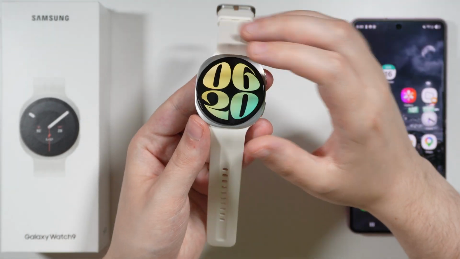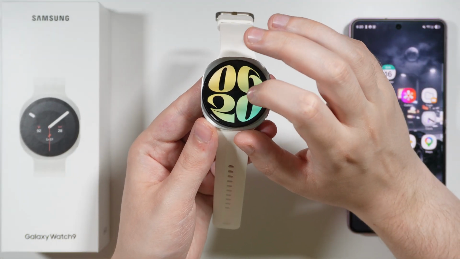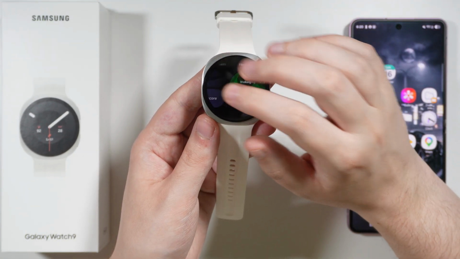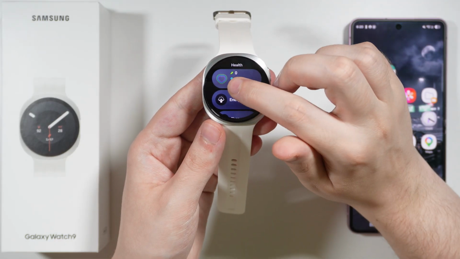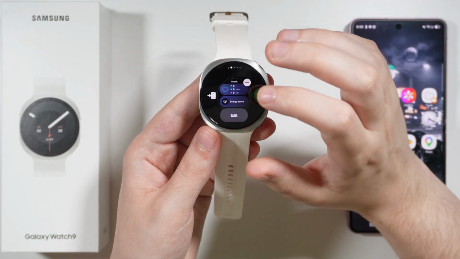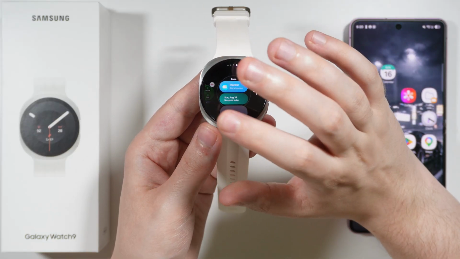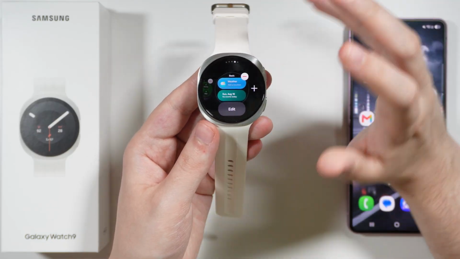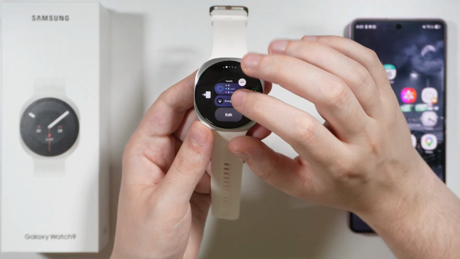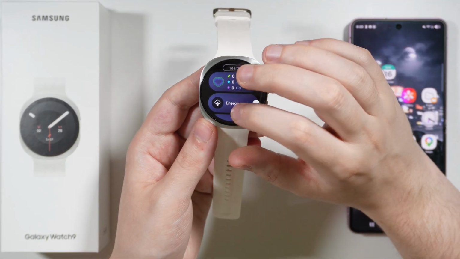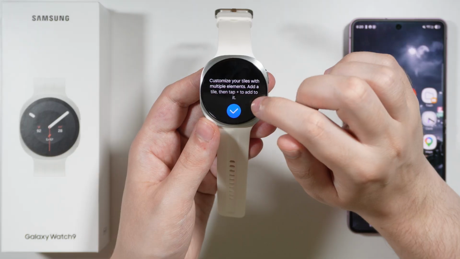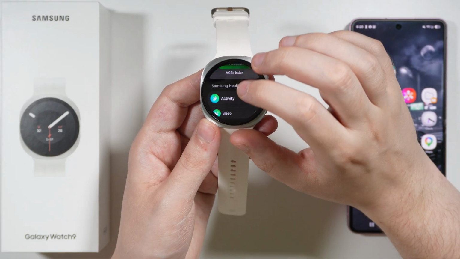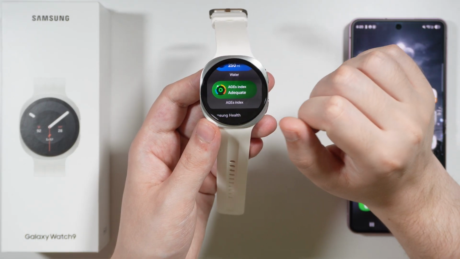If you want to customize tiles on a Samsung Galaxy Watch 9 or those widgets that we have in here, then what you can do is press and hold your finger on any of these widgets to go into this editing mode. Now in here you can check out pretty much the whole list of these tiles and pages that you have so far, and you can tap on edit in order to customize any of these widgets if you want to, so you can add even more stuff if you want to have it available right away.